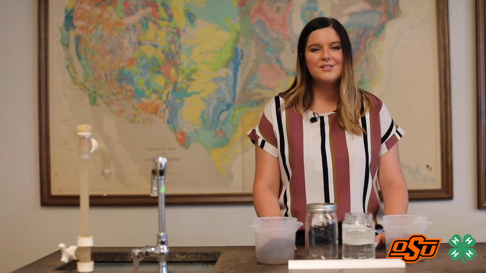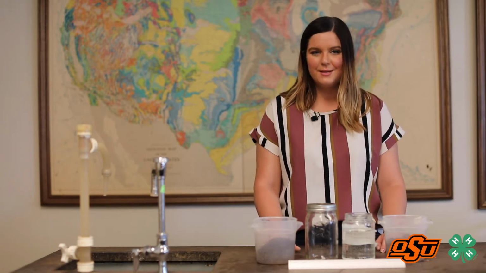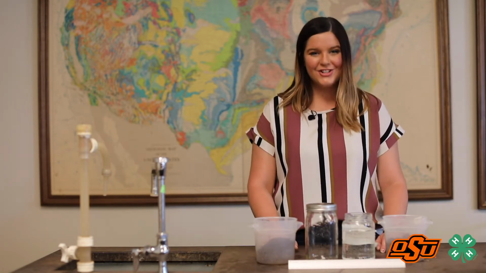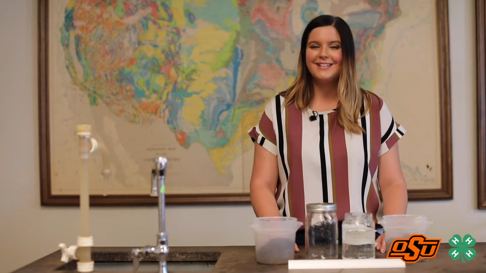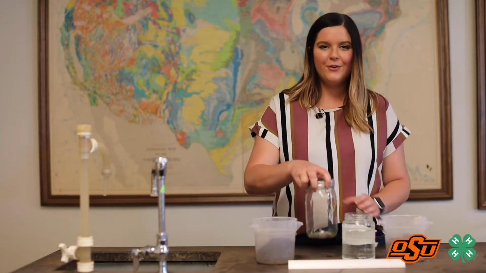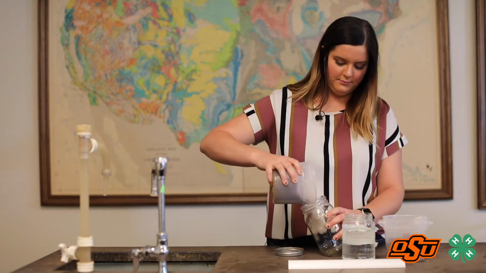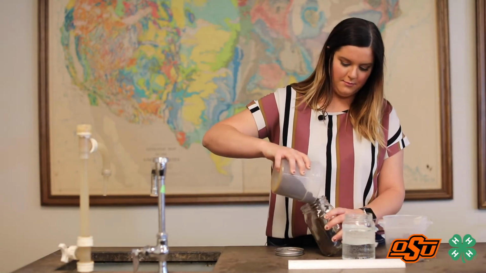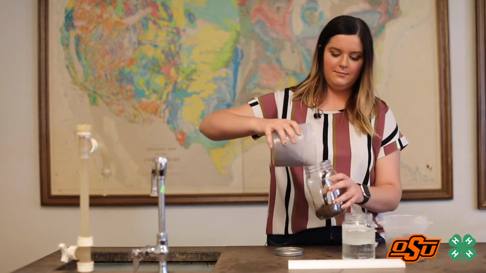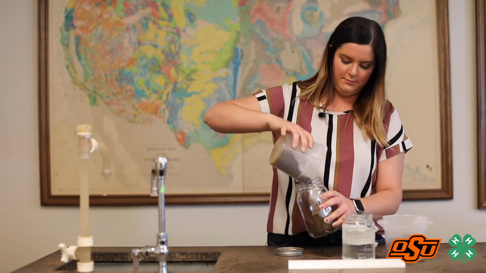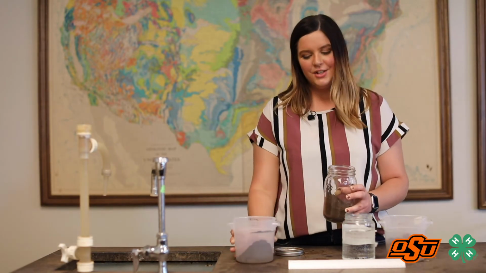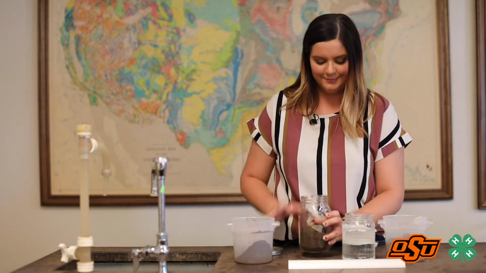Also, remove rocks, roots, and anything else that is obviously not soil from your sample, and break up any large clumps before beginning. Let's start. Place 2 to 4 inches of soil into your jar. This may get a little messy, so you might want to complete this outside.